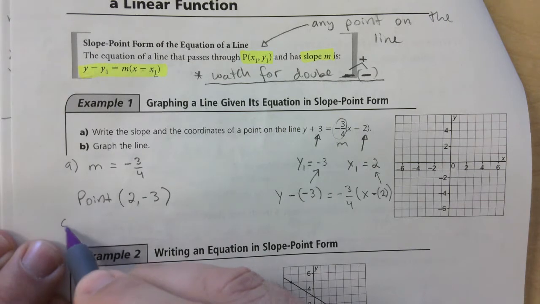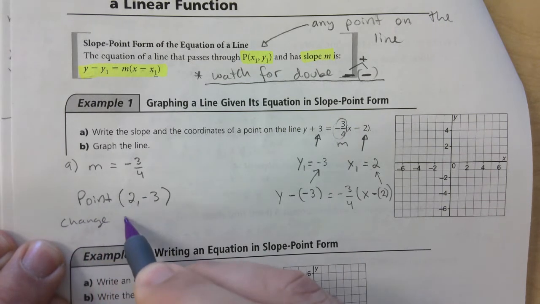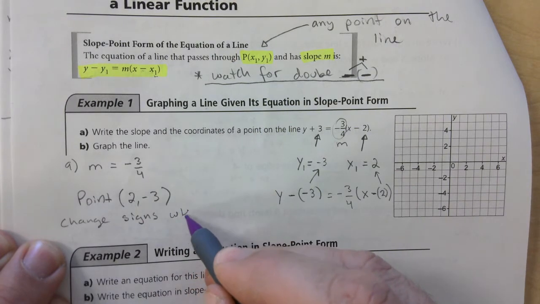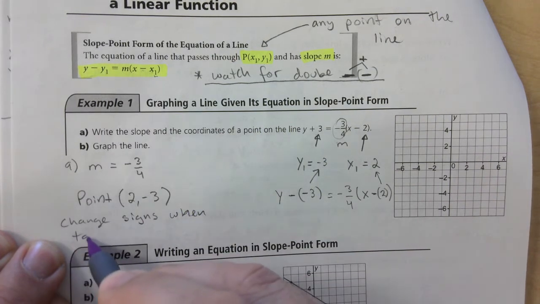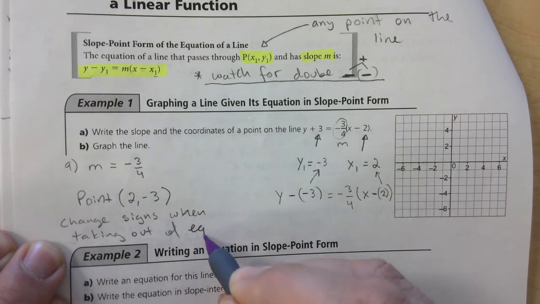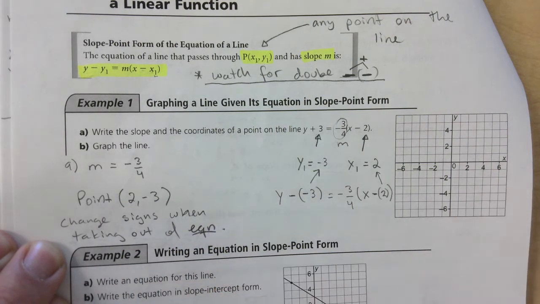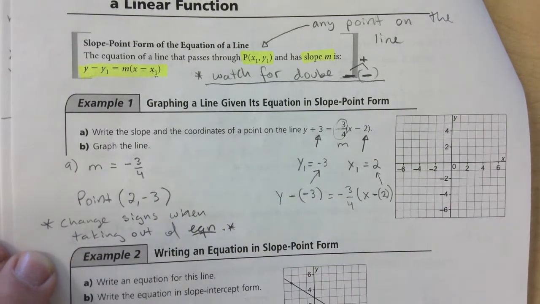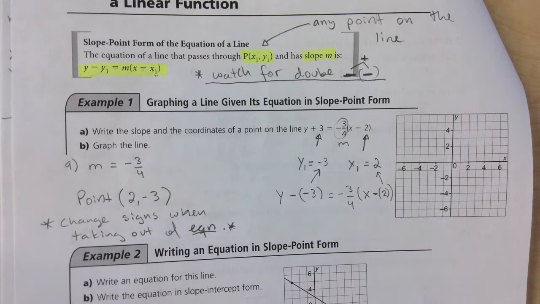Change signs when taking out of equation. That's a big star there. You change the sign when you take it out of the equation.